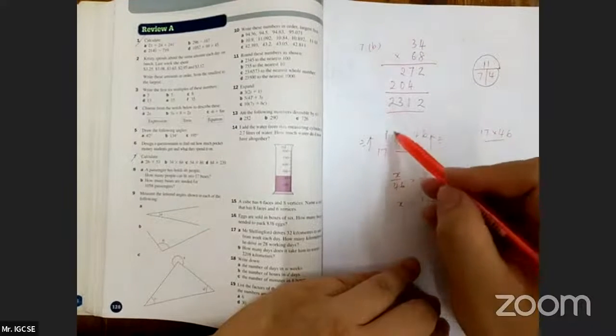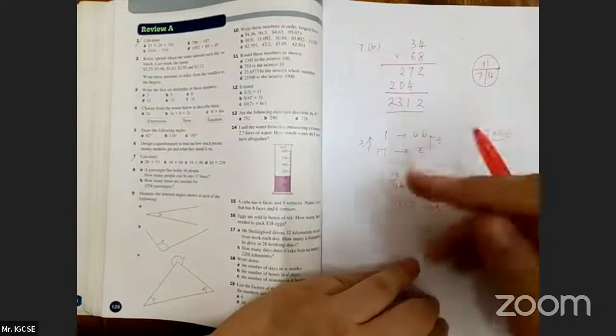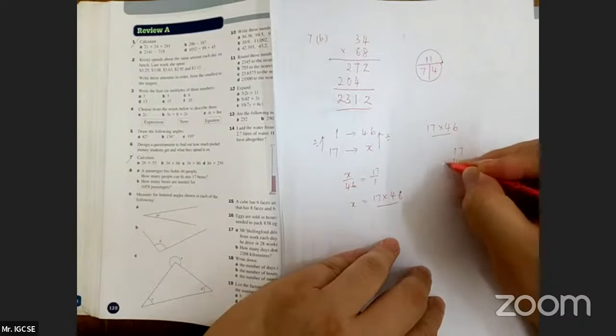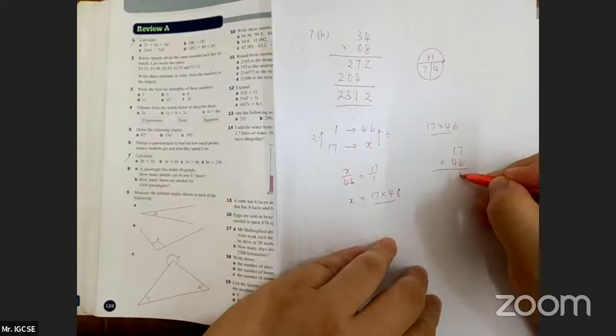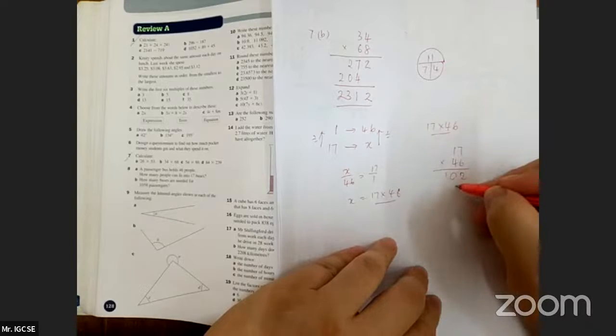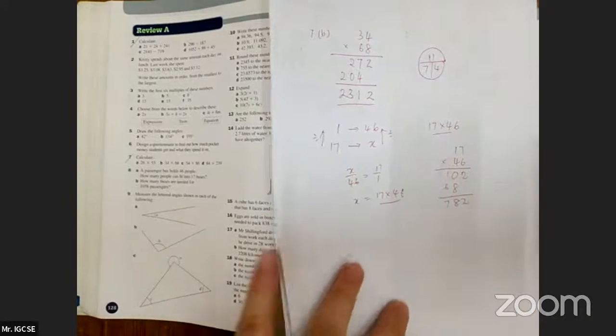Because sometimes the answer here is not 1, so using the ratio method is sometimes more convenient. So we have 17, 46. We do the same operation again. We try to do the 6 first. So it's 10. 782. Okay, this is the answer for number 8.